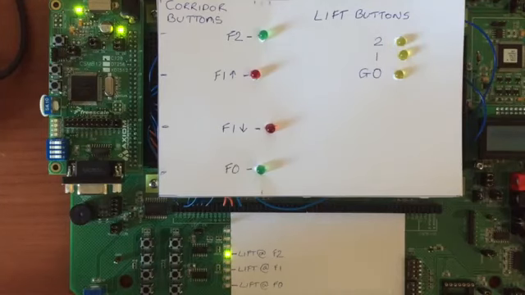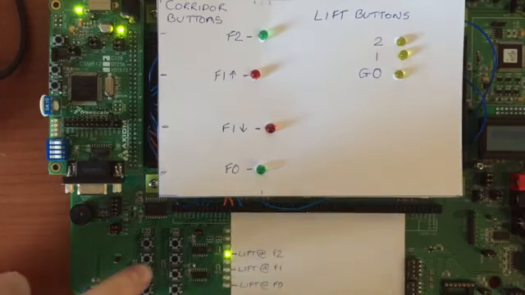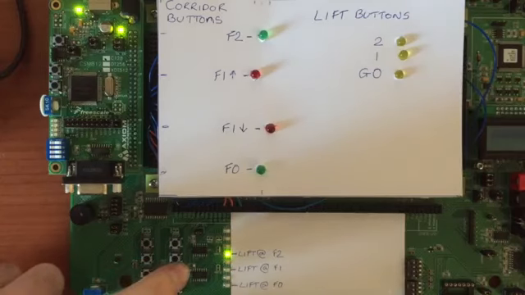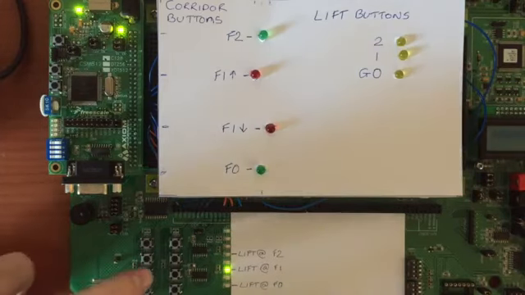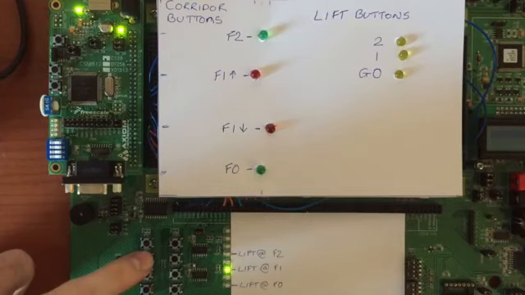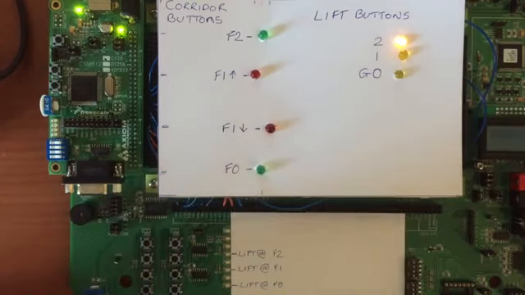Someone is now on the first floor and presses one of the two corridor buttons, in this case the down button. The lift is then moved to the first floor and the user enters. However, once in the lift, the user changes their mind and selects the second floor lift button. Consequently, the lift takes them to the second floor and they exit.